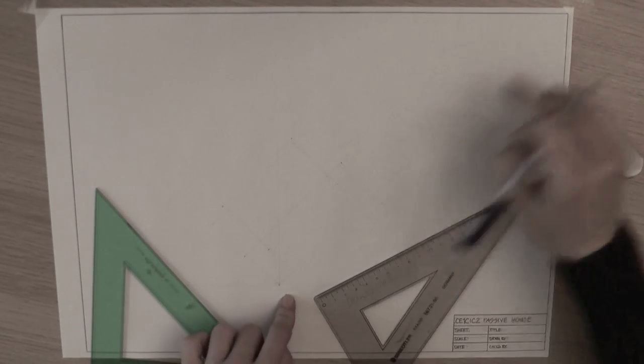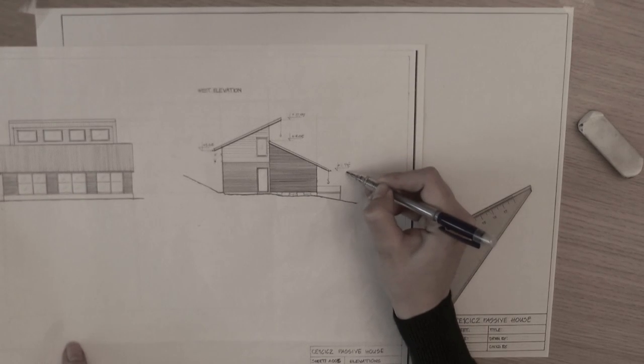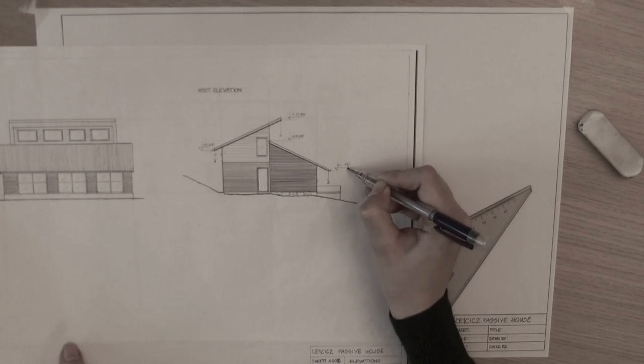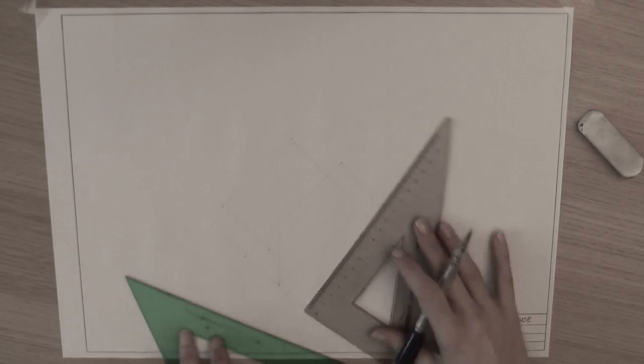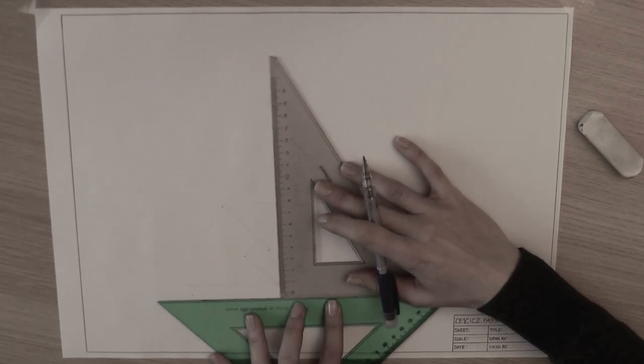So the lowest points here, whether you're looking at an elevation or a section, is 175 in my case. So just translate the dimension that it's in your case.